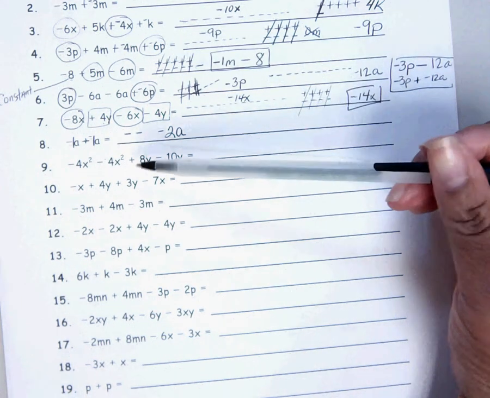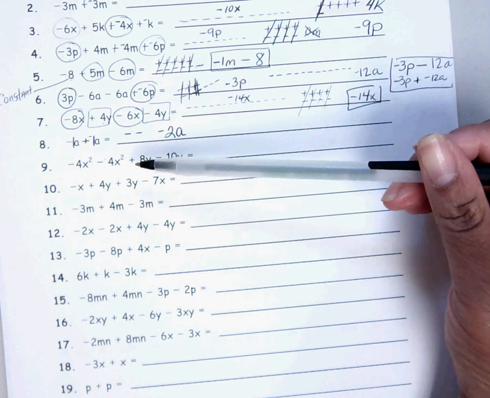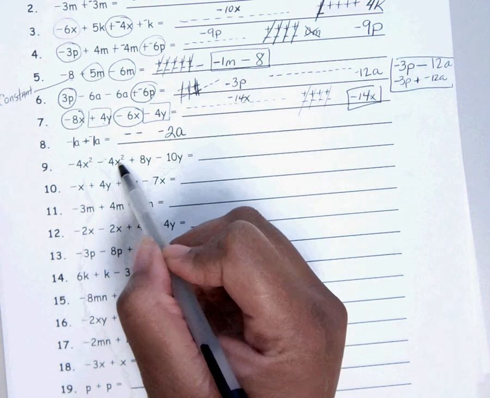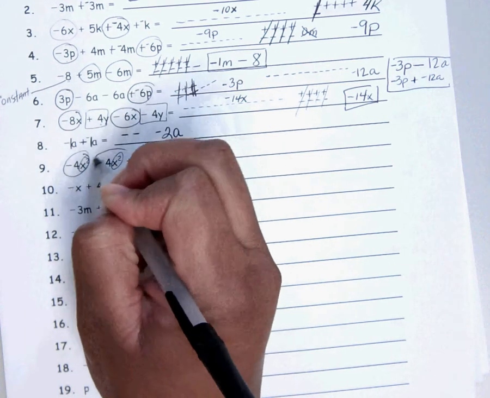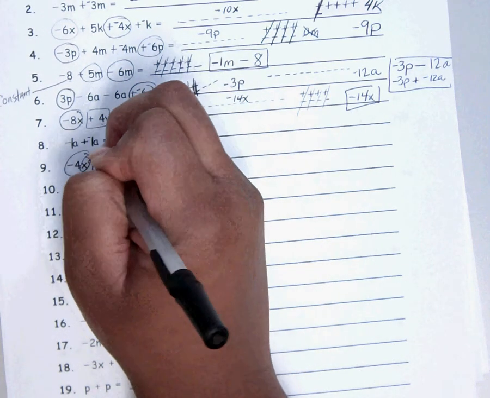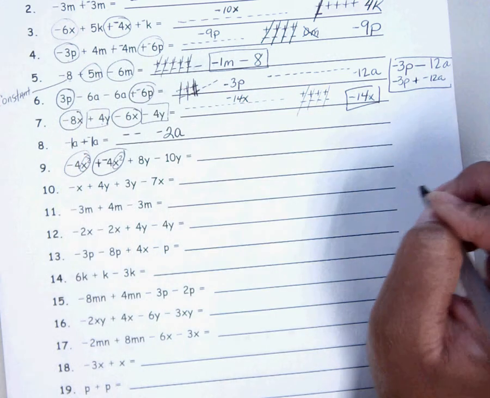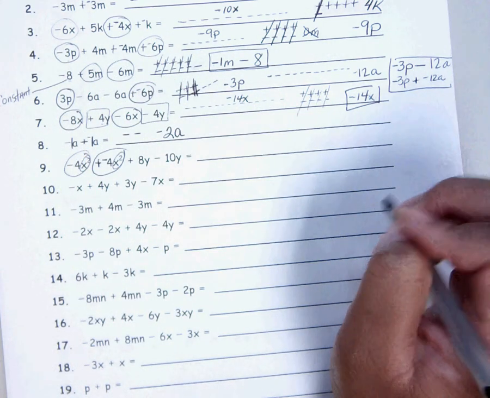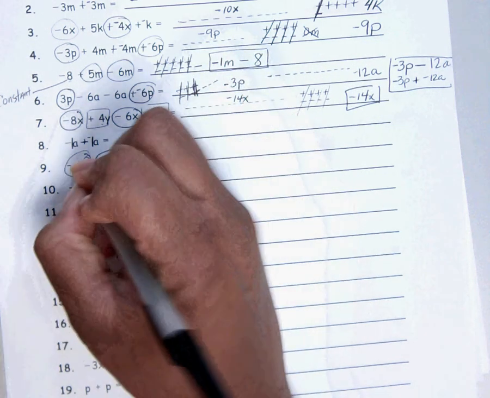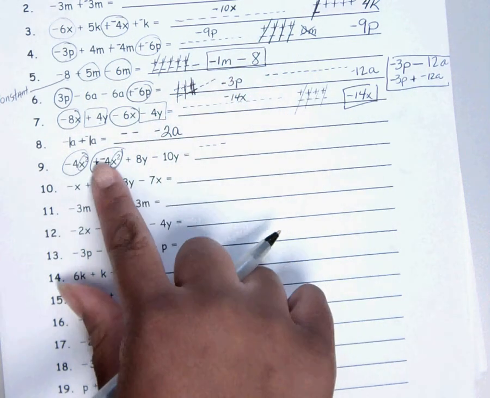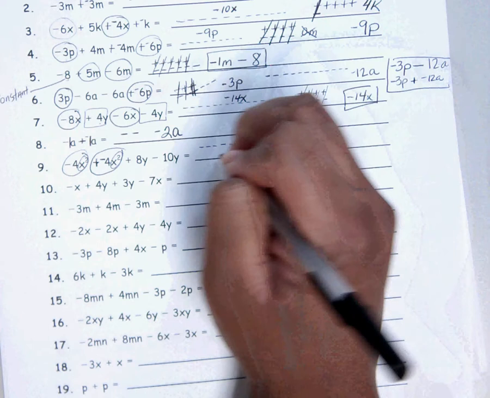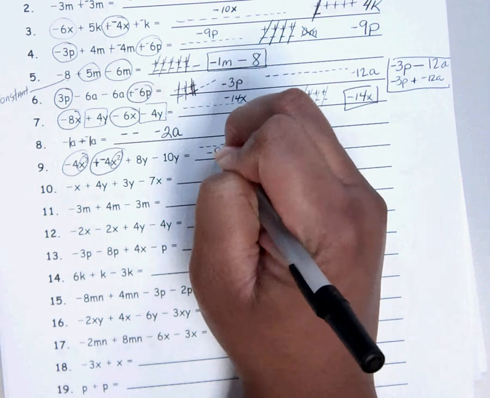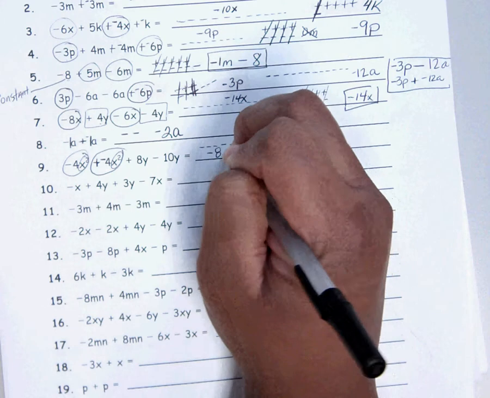Let's do number 9. So of course we've already done the is it linear lesson, and so we know this is not linear, but I know that they are in the same family. So I have negative 4 and then minus 4. So that's going to be plus a negative. And how do you do that? Well, 4 negatives and then 4 more negatives. And how many negatives do you have in all? 8 negatives. And what family are we talking about? The x squared family.